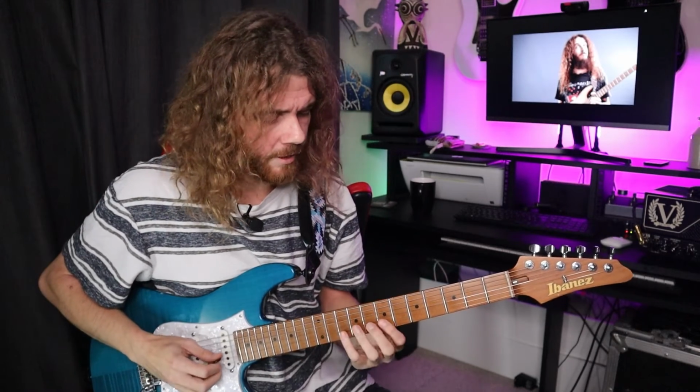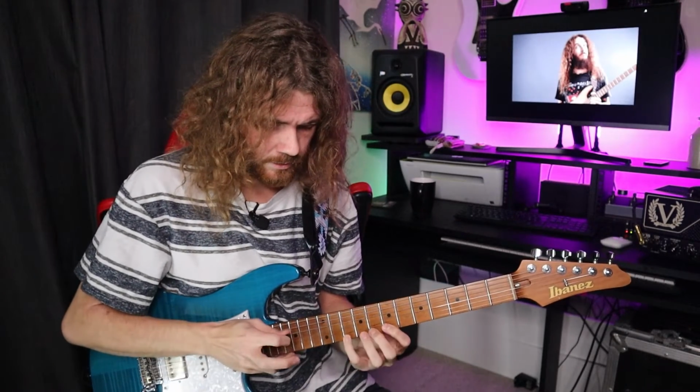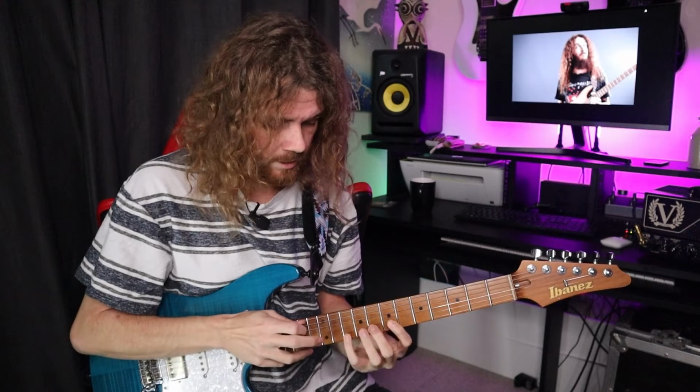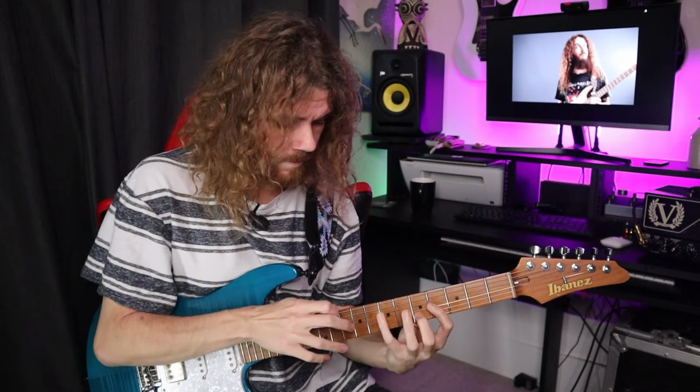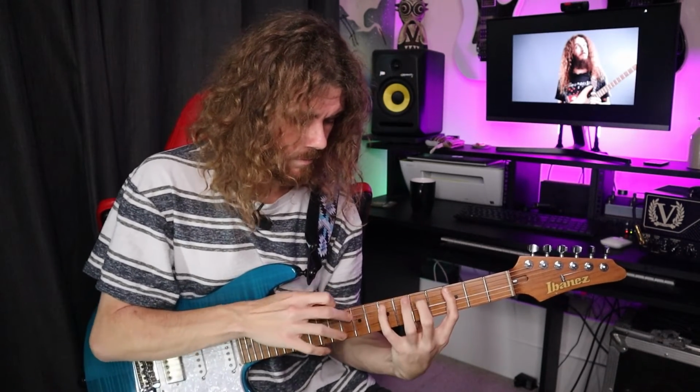Now and again you'll see his tapping hand come out and he'll tap a note, and you know, he might extend the fretboard with a tap. He might have a, but it's very rare that you'll hear him do like a whole technique for one long line.